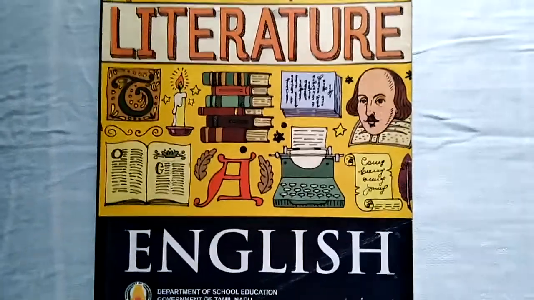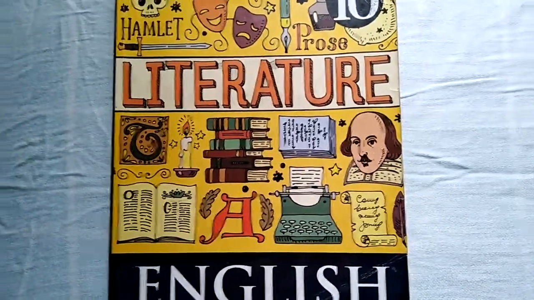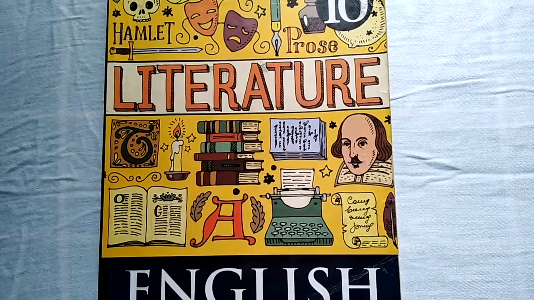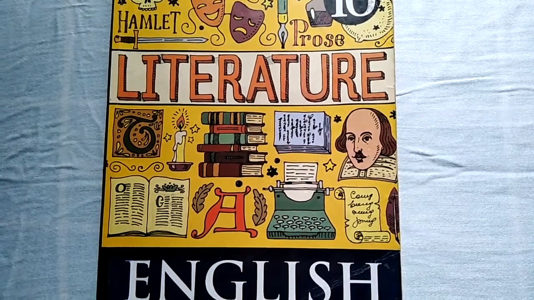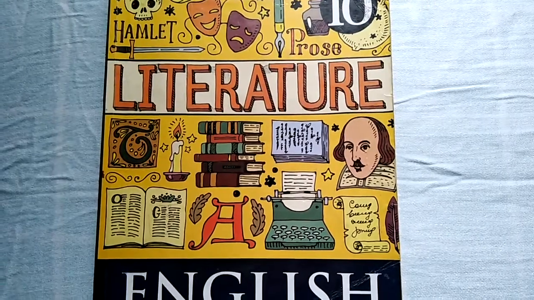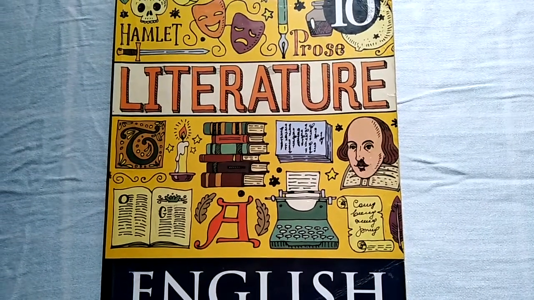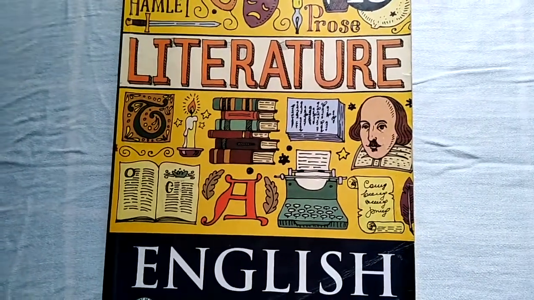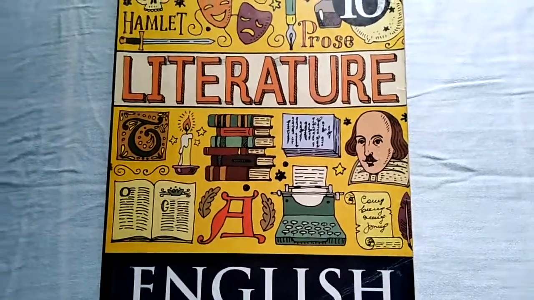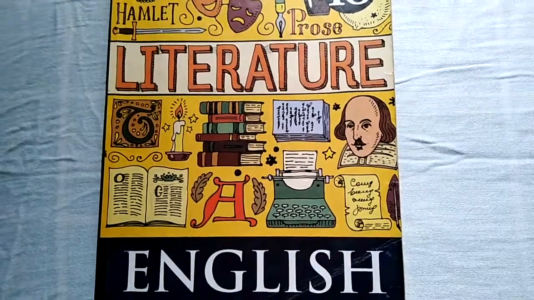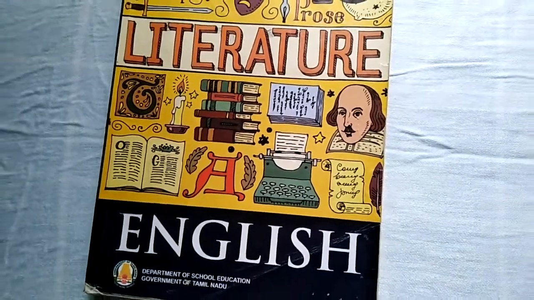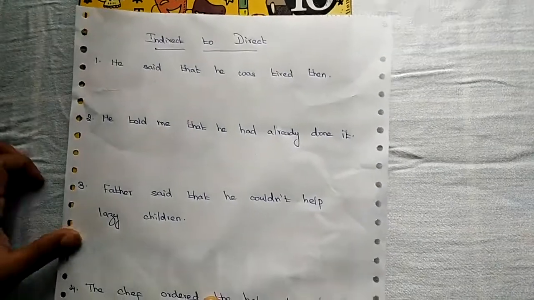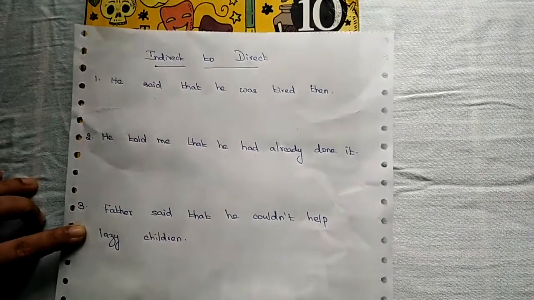We have to change the reporting verb, remove the connecting word, add the punctuation marks, comma and quotation, and also what is necessary, full stop, question mark or exclamatory mark, whatever necessary you have to add according to that. Okay, so we can see one by one by using examples. Okay, we are going to change indirect to direct.